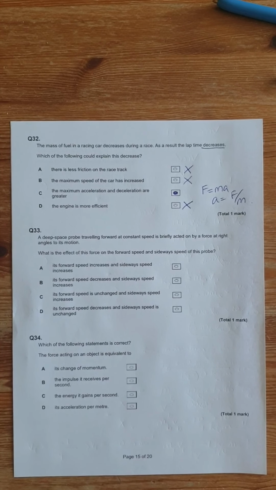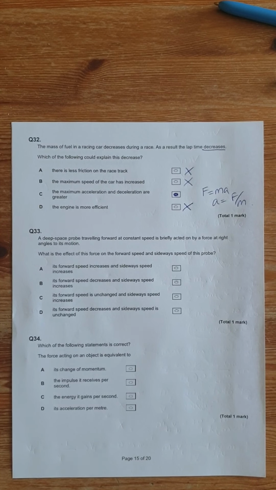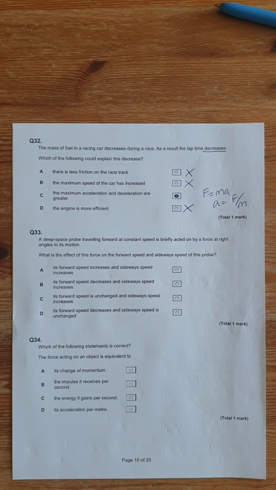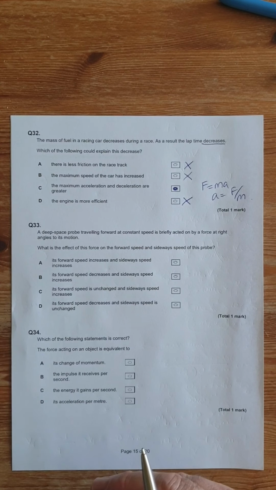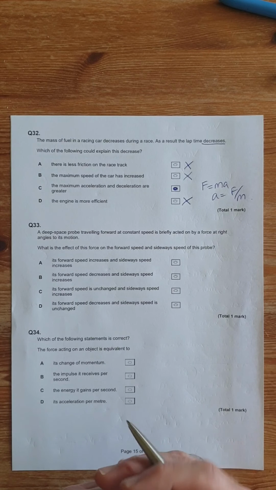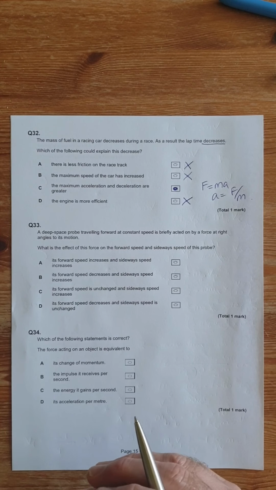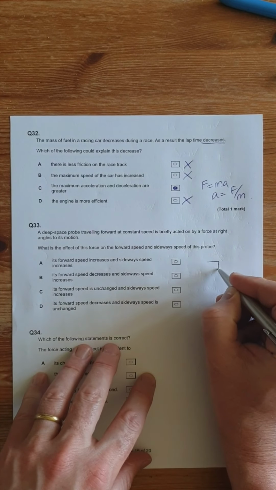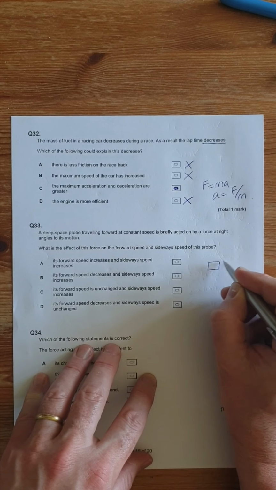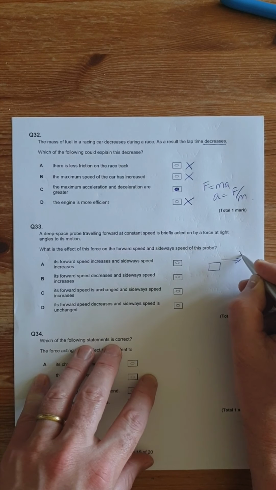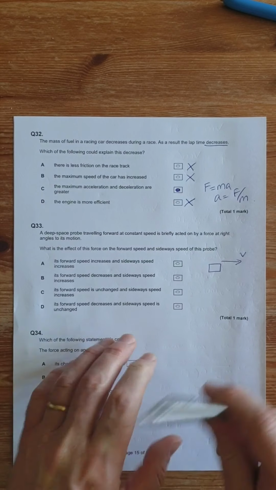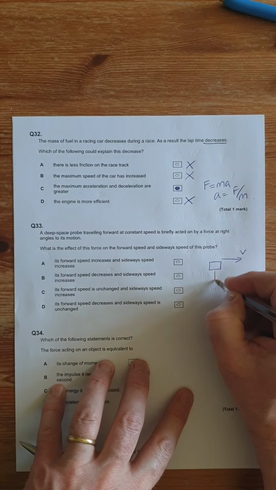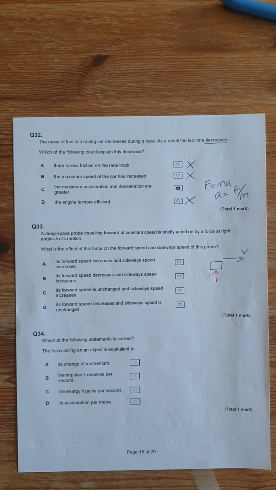Right, question 33. We have a deep space probe traveling forward at a constant speed that is briefly acted on by a force at right angles to the motion. What is the effect of this force on the forward speed and sideward speed of the probe? So what we're saying is we have the probe, it's traveling in this direction, it's moving at a constant speed, and we apply a force at exactly right angles.